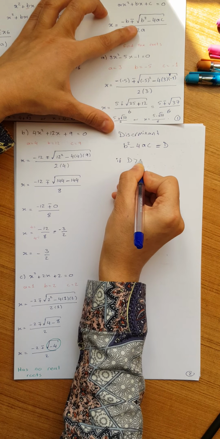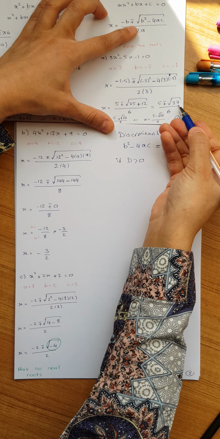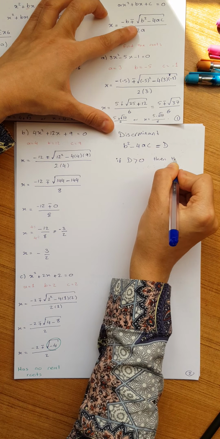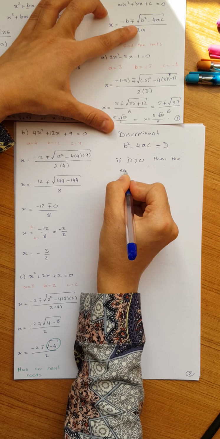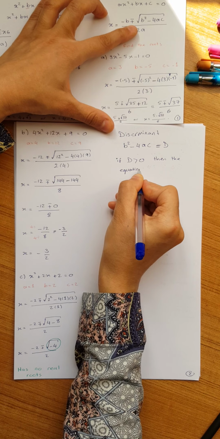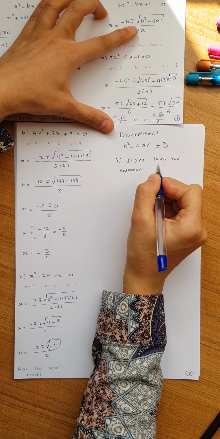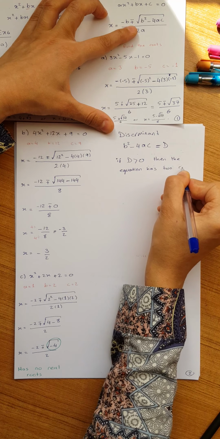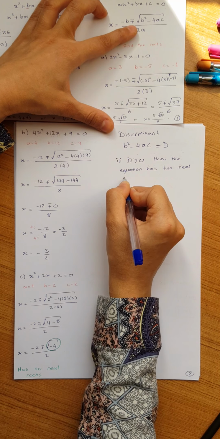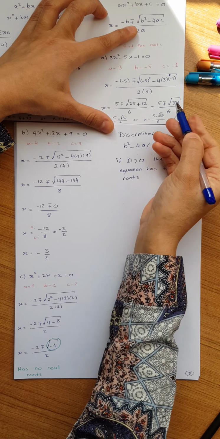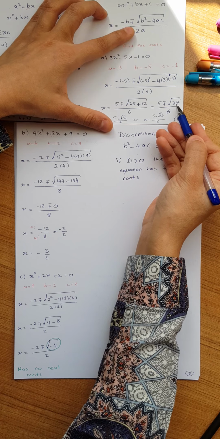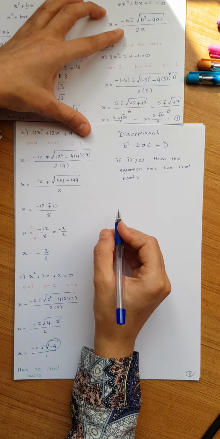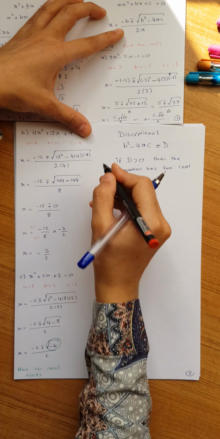Okay, so if D is greater than 0, so when it is a positive number, then the equation has what? How many roots? How many solutions? It has two real roots. When we get a positive number, we get two different roots, two different solutions for the quadratic equation.